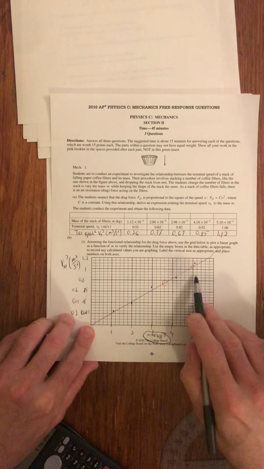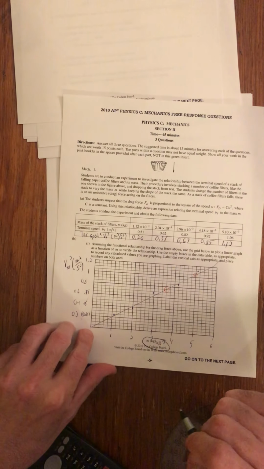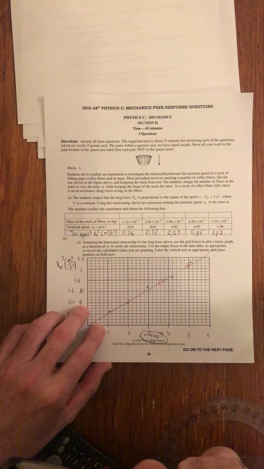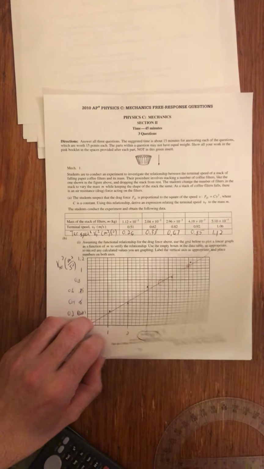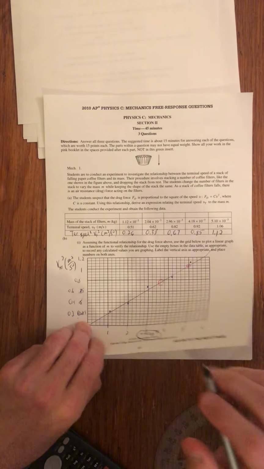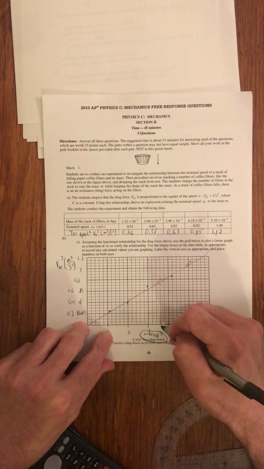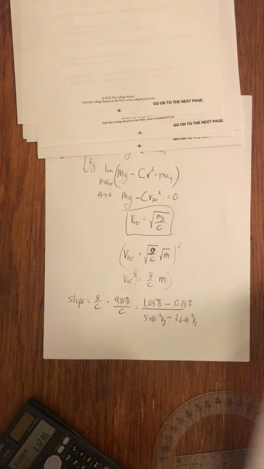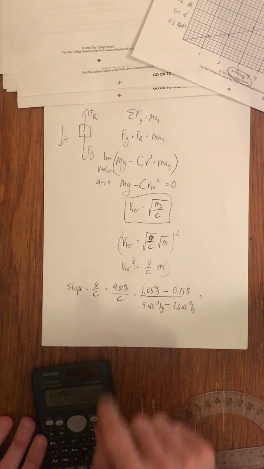And so I've got 1.05, excuse me, meters per second. And that's at 5 times 10 to the negative third kilograms. And then minus, and then this is at 0.75 meters per second. And at a point of, what is that, 3.6 times 10 to the negative third kilograms. Boom. So let's find out what the slope is equal to, and then we'll use that to find C.